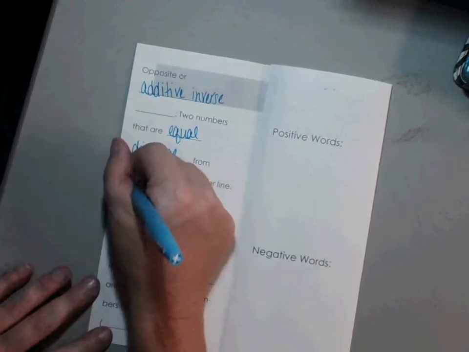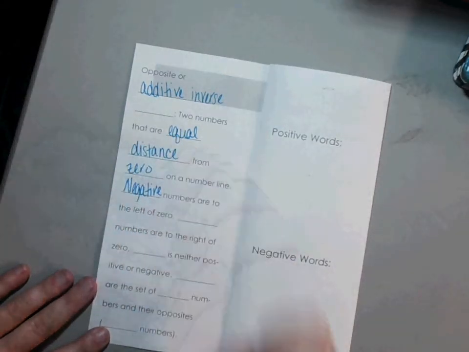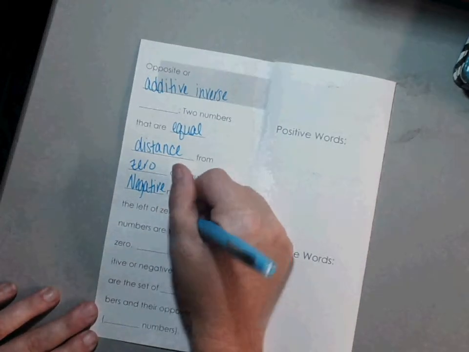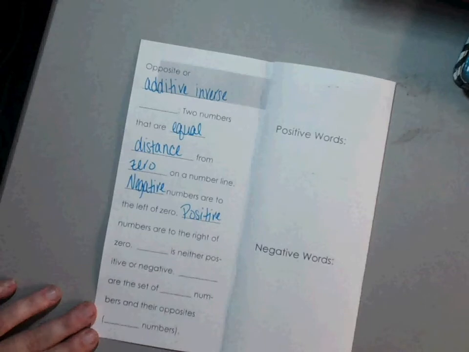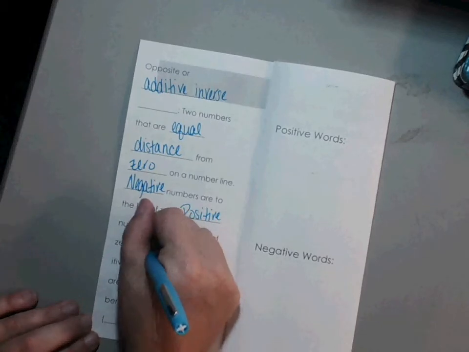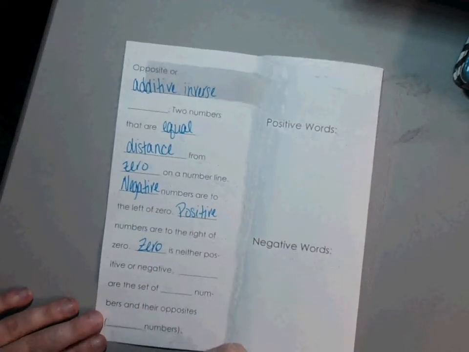Okay, negative numbers are to the left of 0. Positive numbers are to the right of 0. Hopefully this is all pretty much review for right now at least. Okay, 0 is neither positive nor negative.